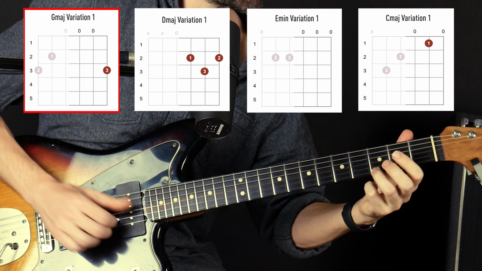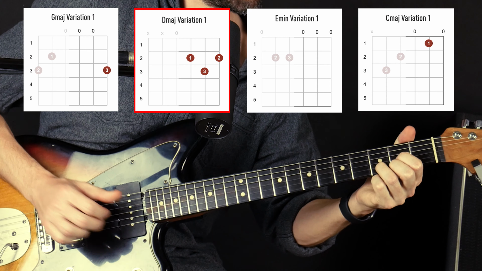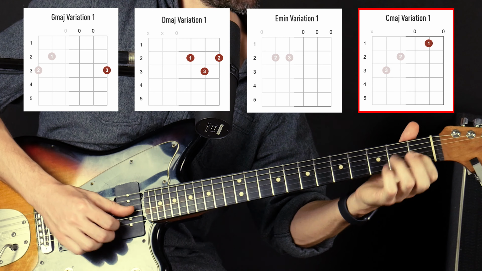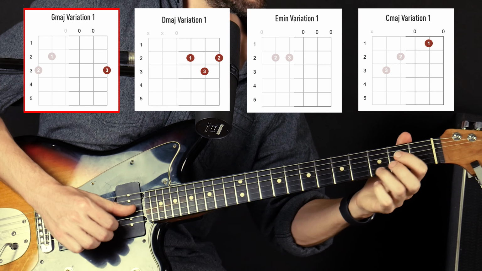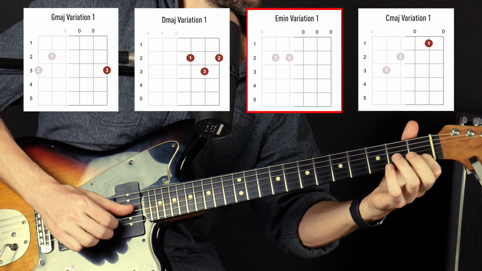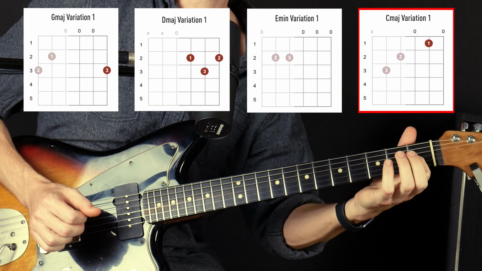This little chord progression right here is the most popular chord progression in pop music, and you can start playing it today. So I'm going to show you how.